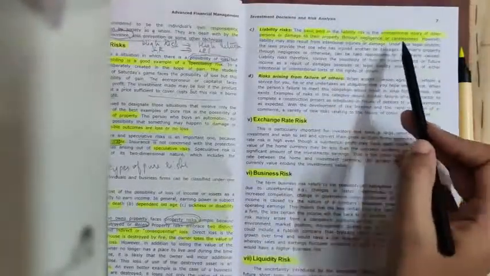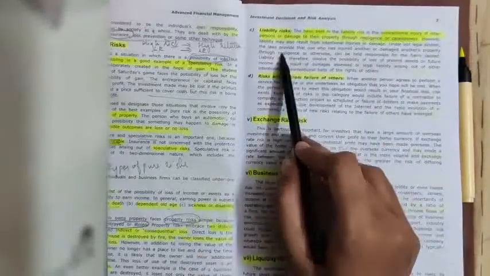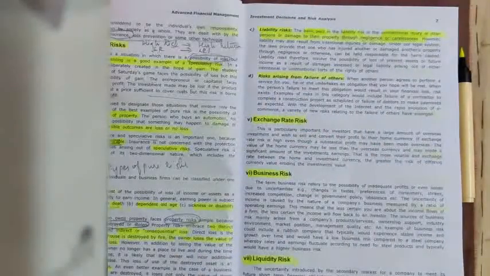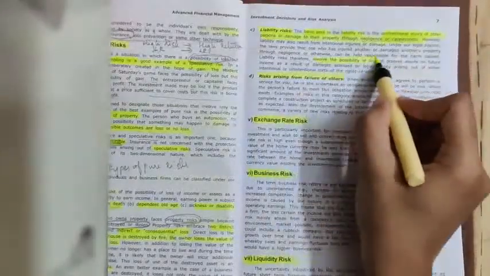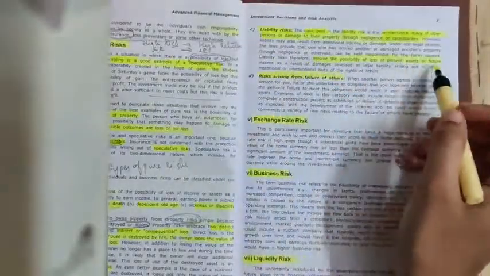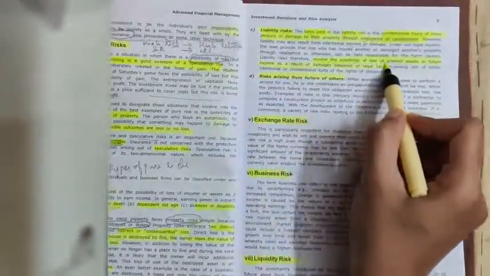Because of this, particular damages occur in terms of liability risk. Under the liability risk, it involves the possibility of loss, that is, of present assets, as I told you all, or future income as a result of damages.